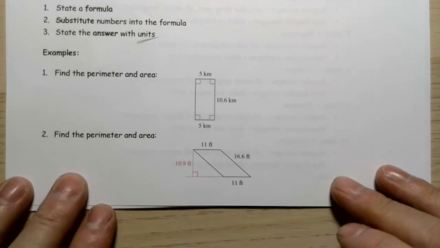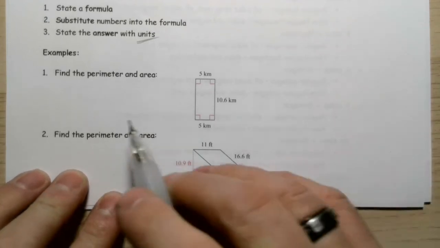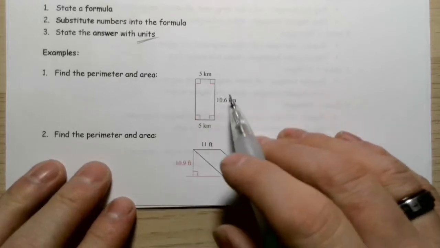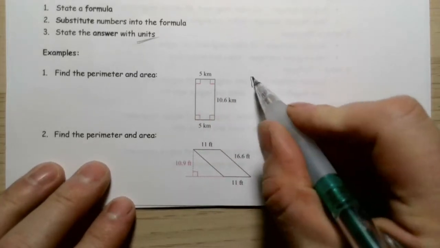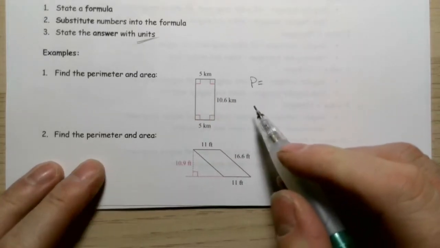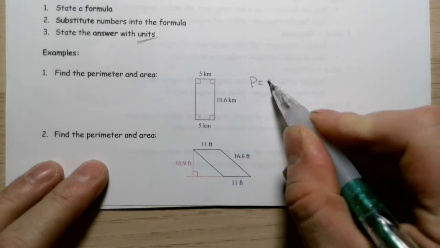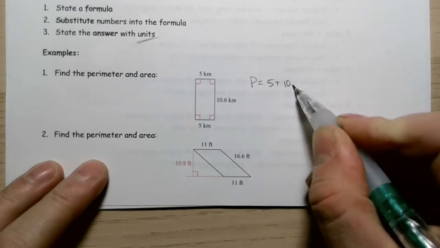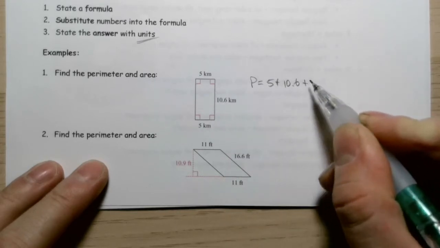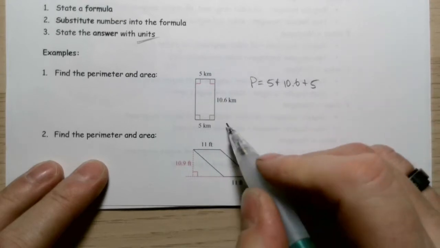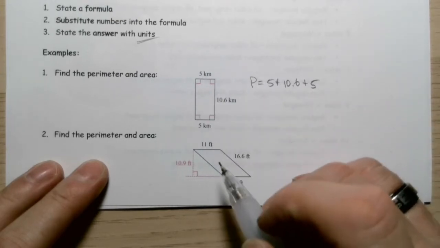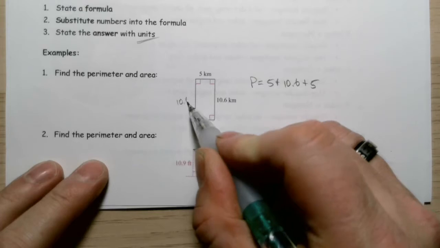Okay. Now let's just take a look at some examples. So to start off with, we're going to find the perimeter and area of this shape right here. Now the perimeter is going to be an easy one. It's just the sum of the sides going around here. And so what we've got here is a 5, a 10.6, a 5, and then because this is clearly a rectangle with the 4 right angles, this also is going to be a 10.6 over here.